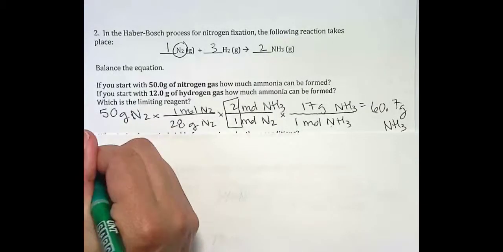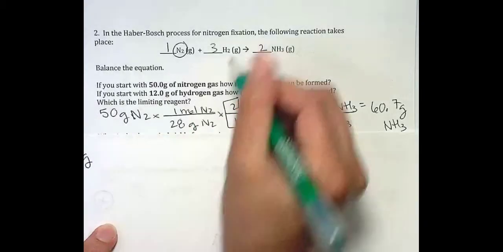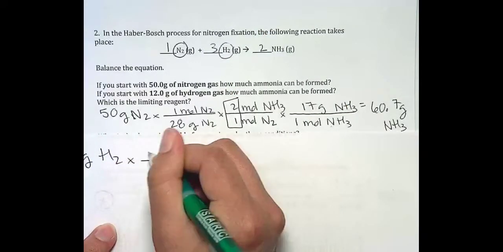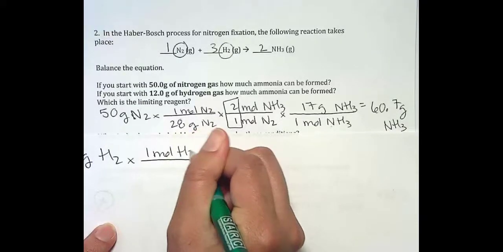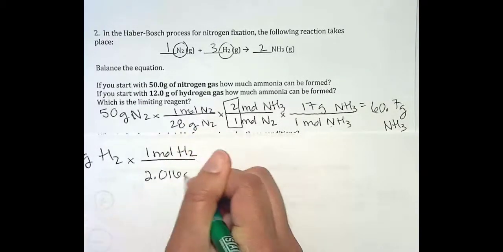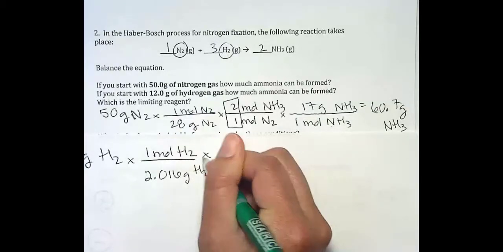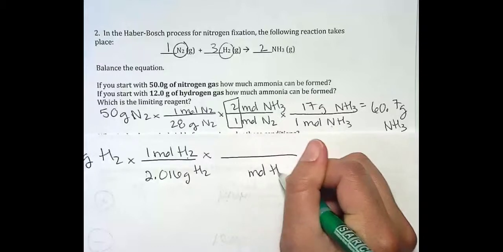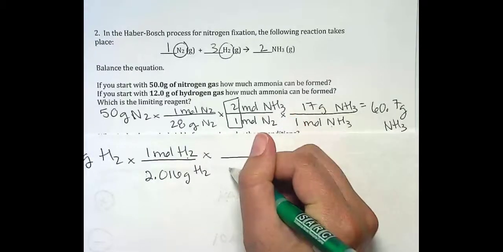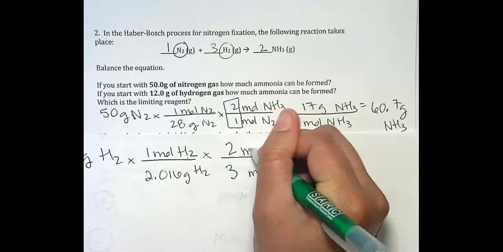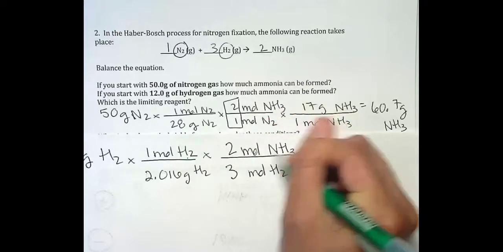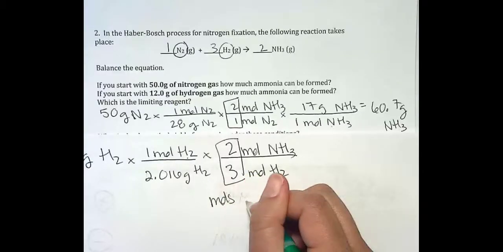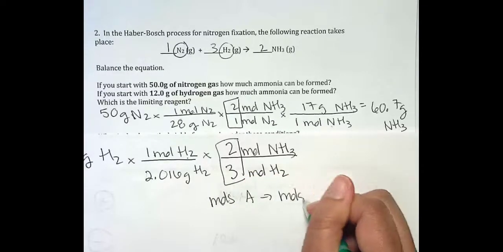My other amount is 12 grams of hydrogen. And it's not H, it's H2. That's what's written in the reaction. So that means 1 mole of H2 is 2.016 or so grams of hydrogen. Now that I'm in moles of hydrogen, I can convert from one thing in the reaction to another. And this is where I use those coefficients. This is the only step that I use when I'm going from moles of one thing to moles of another in the reaction.